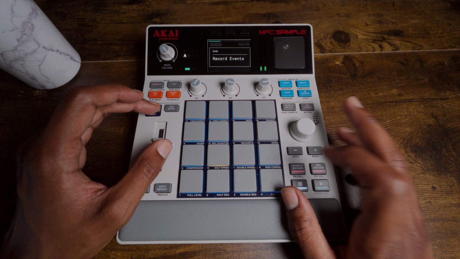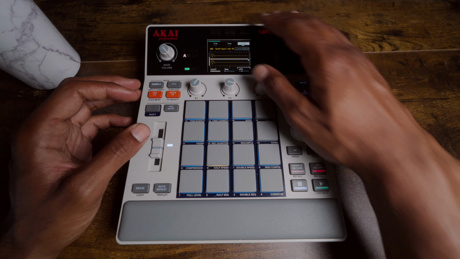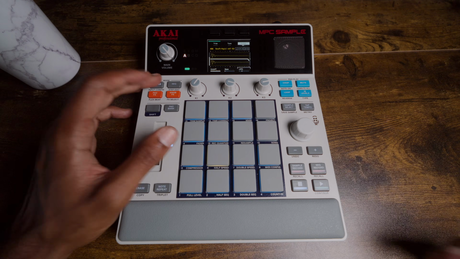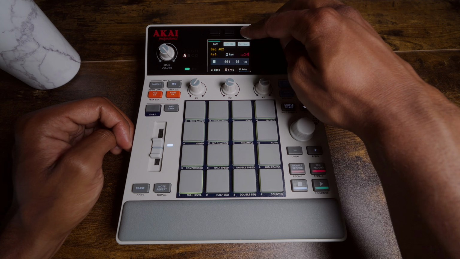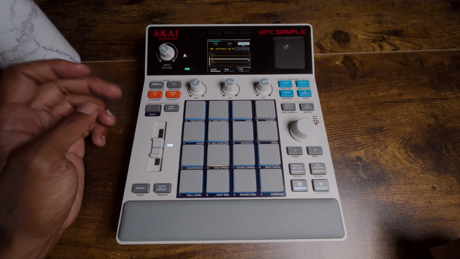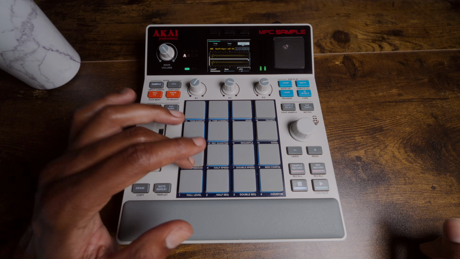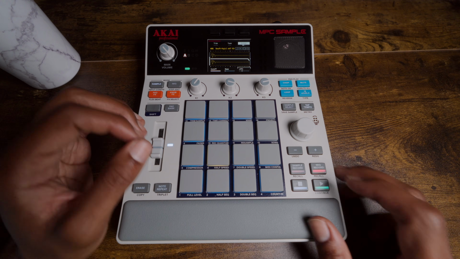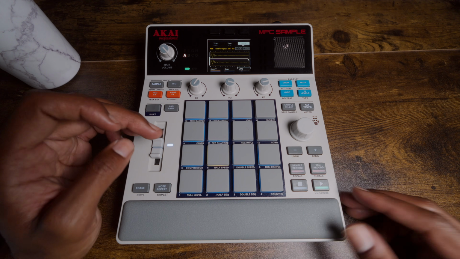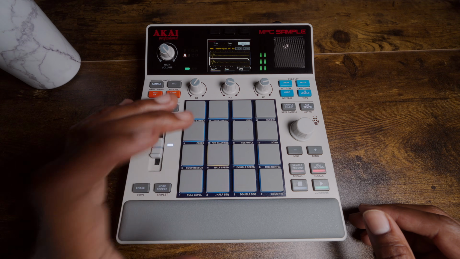You know what else? For the first time on this song, we're going to turn the quantize off. How do you turn the quantize off? Hit sequence mode up here, hit this button right here, quantize is off, and now we can record. Very Notorious B.I.G. R.I.P.